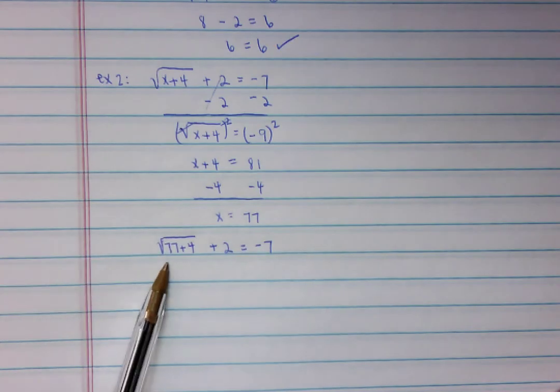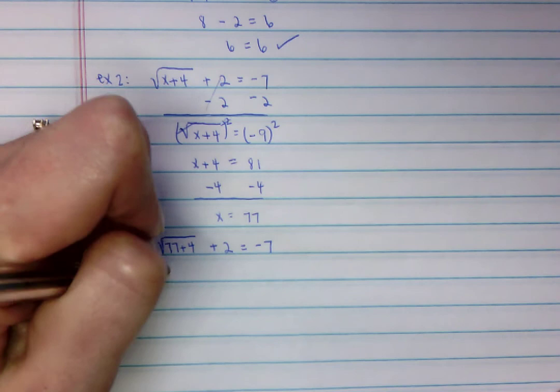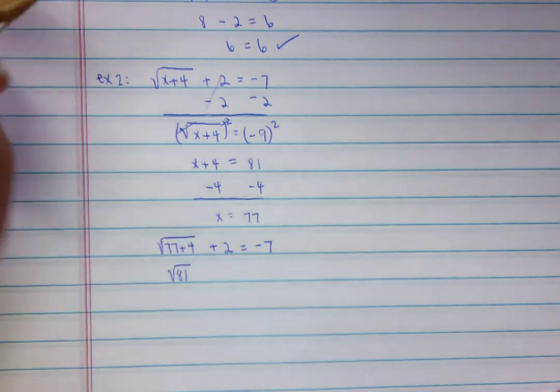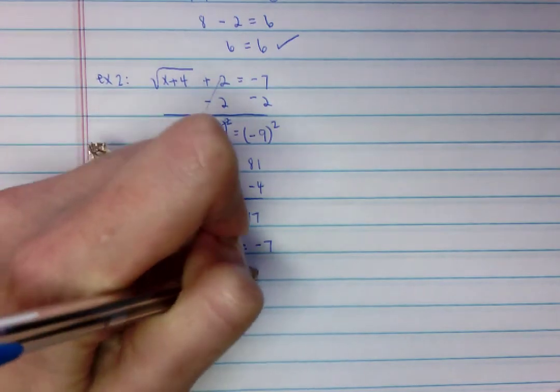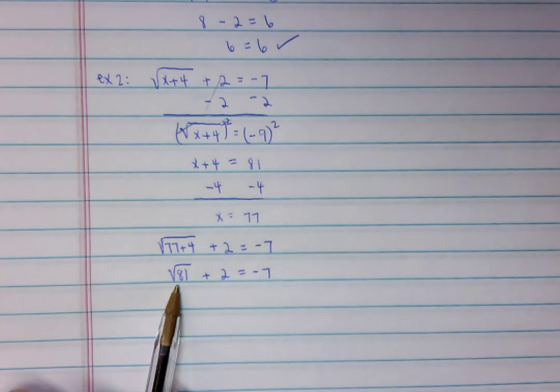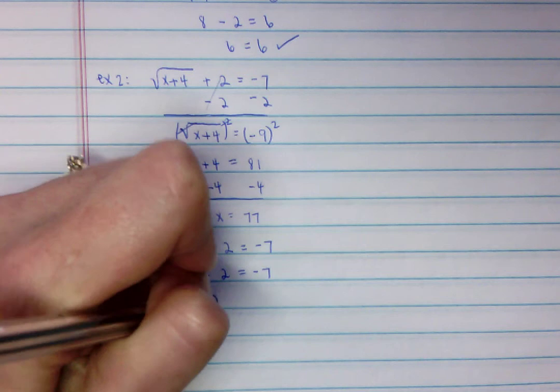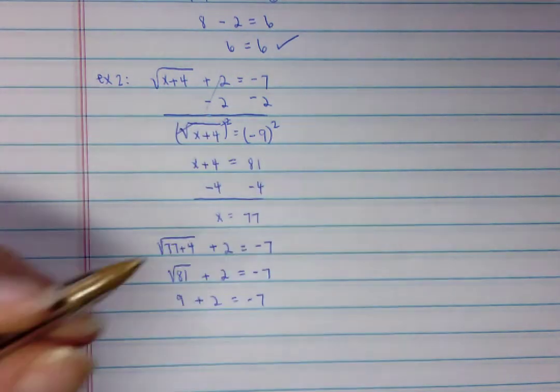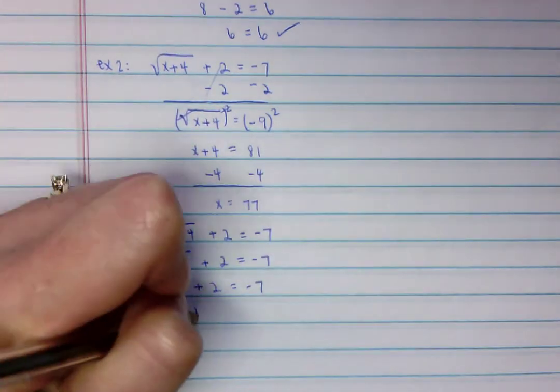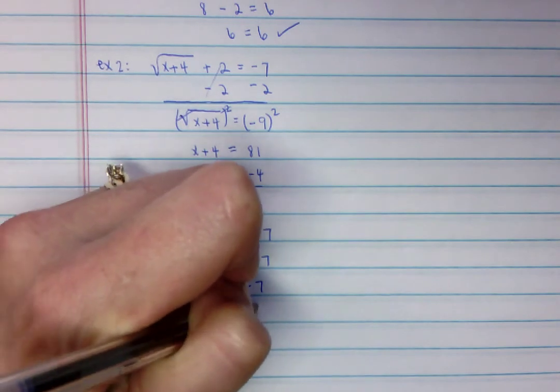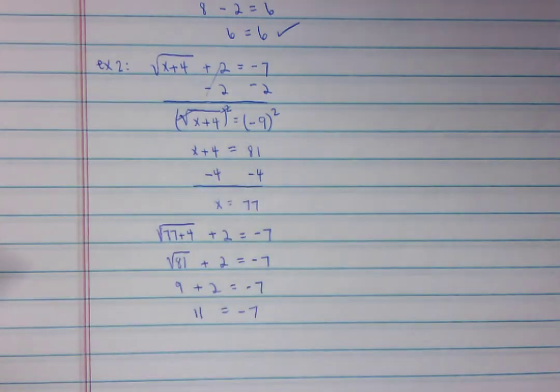So the square root of 77 plus 4 is the square root of 81, plus 2. Is that equal to negative 7? Square root of 81 is 9. 9 plus 2 equal to negative 7? 9 plus 2 is 11. And look, we have a problem here. Those are not equal. So already we've seen one where the left side does not equal the right side. So on this one, we would actually say there's no real solution.